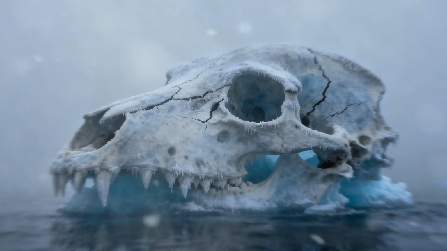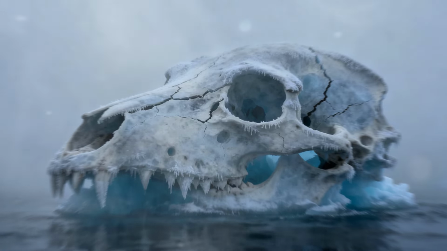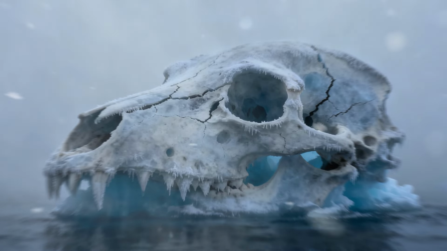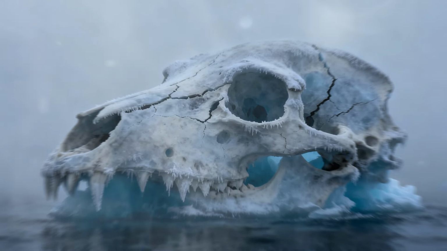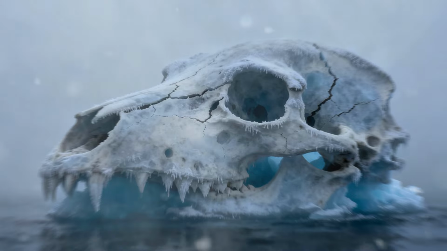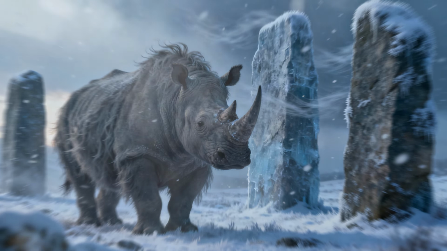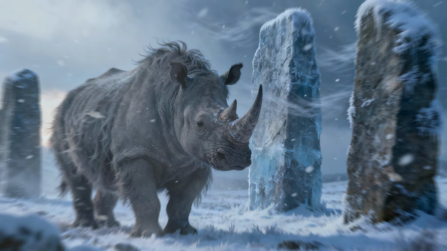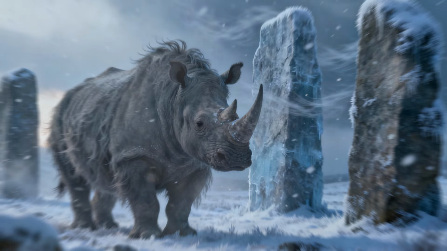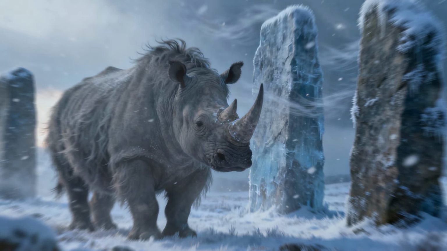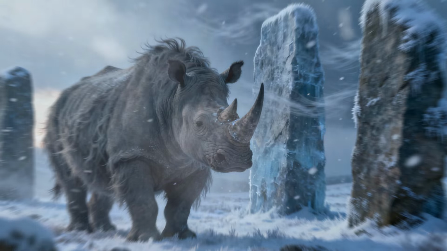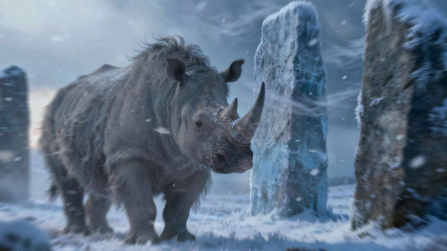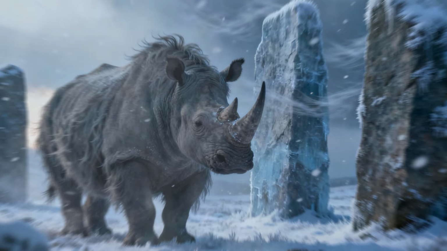Yet even in this frozen world, life endured. Plants adapted to the cold, spreading across the edges of the glaciers, while hardy grasses colonized the vast steppes. Animals followed. Woolly mammoths and mastodons, their heavy coats and thick fat suited to the bitter winds, roamed in enormous herds. Bison, musk oxen, and reindeer ranged across the open plains, grazing endlessly on the dry tundra.